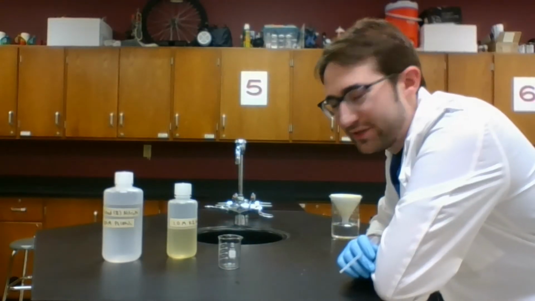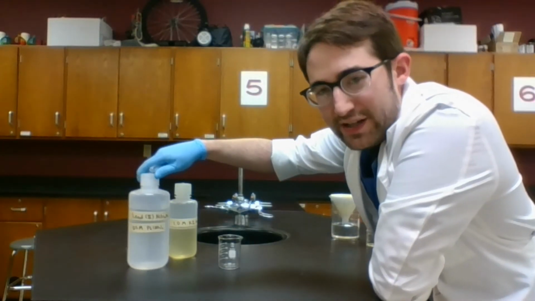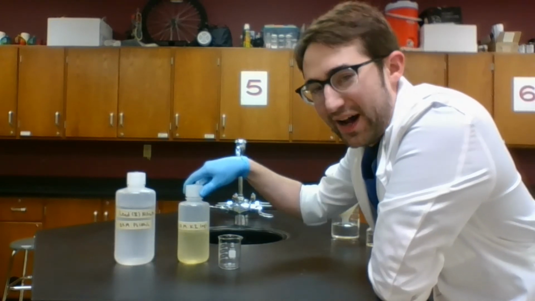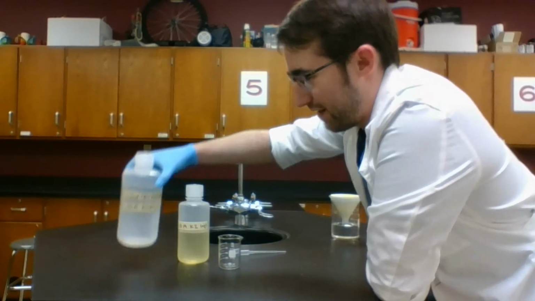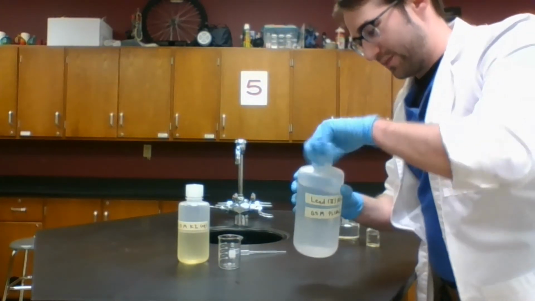I've got a couple chemicals here. One is called lead nitrate. The other is called potassium iodide. And I'm going to be mixing them in this beaker here. I'm going to start with the lead nitrate. I'm just going to pour some in the bottom here.